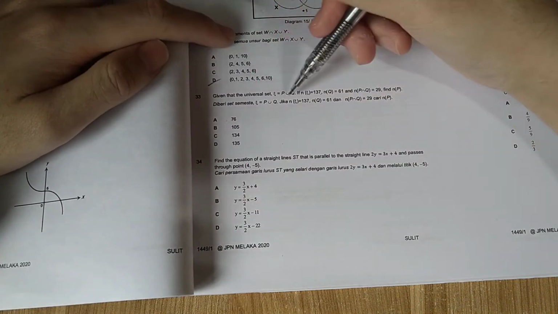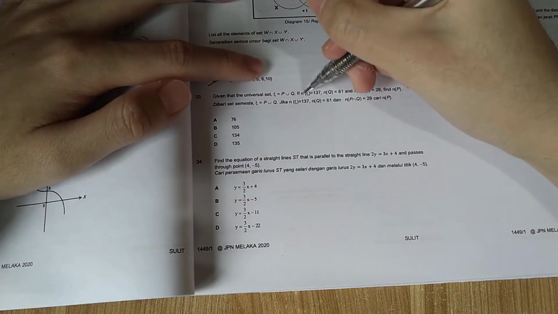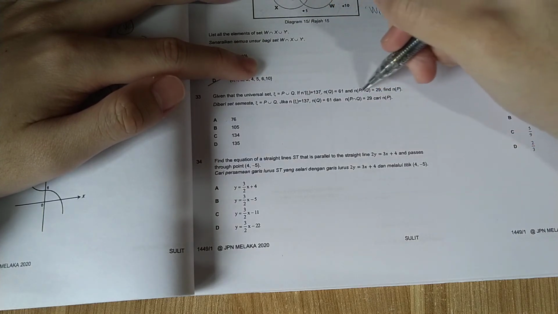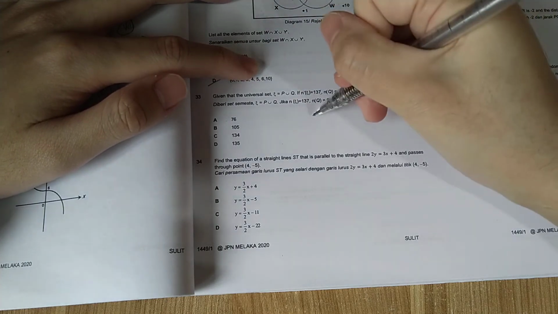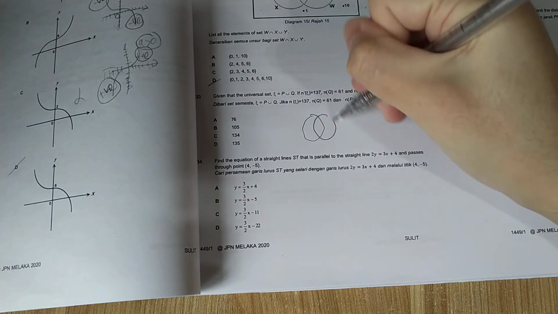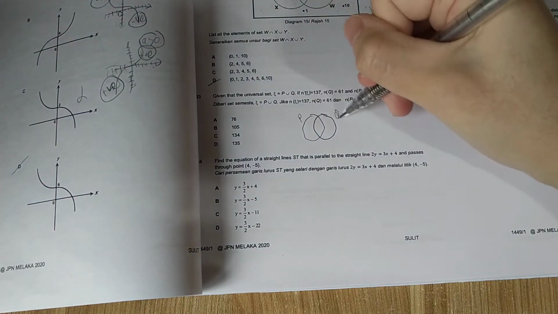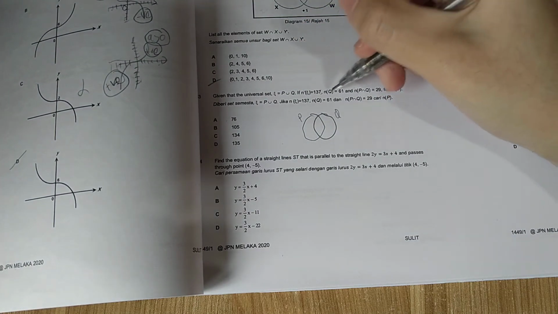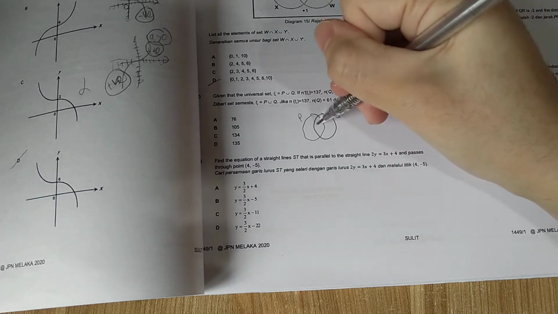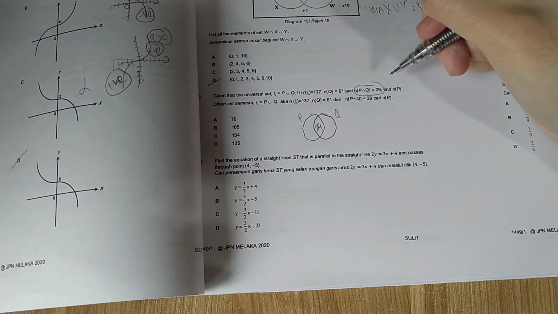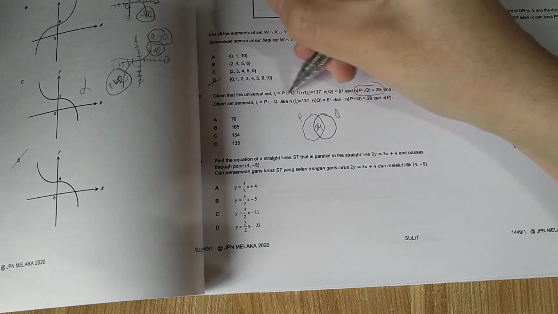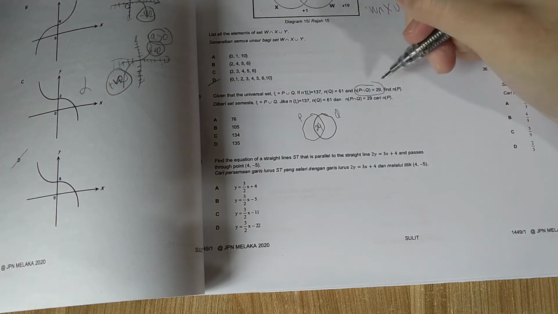Given that the universal set is blah blah blah, and then n universal is 137, n(Q) is 61, P intersect Q is 29, find n(P). Okay, we can draw a simple diagram like this. Let's call this P, let's call this Q, and they say P intersect Q is 29. So I write 29 here. Can you see whenever I do this kind of question, I always skip all the info in front and go straight to the last info.